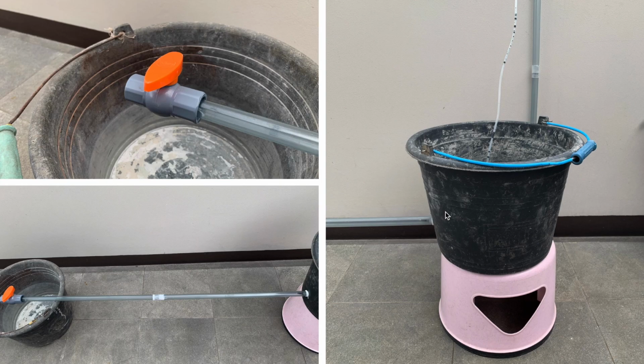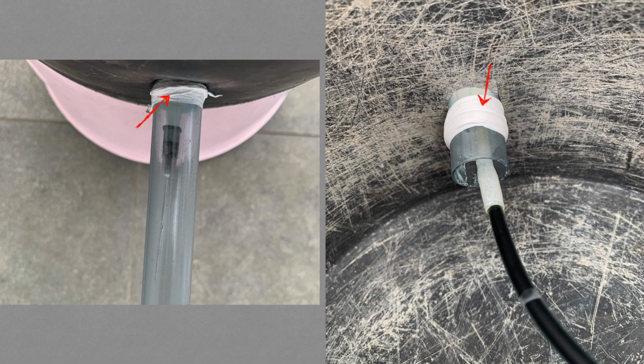The half-inch diameter pipes are sold at 50 centimeters long each due to expedition reasons. Thus, the pipes need to be joined together using connecting sockets. The bucket is a used bucket at home, and a hole was cut on the bucket side to fit in the pipe. The hole was made using a cutter, but it is important for the hole to be cut not too big. To avoid possible leakage, the pipe is sealed with seal tape.